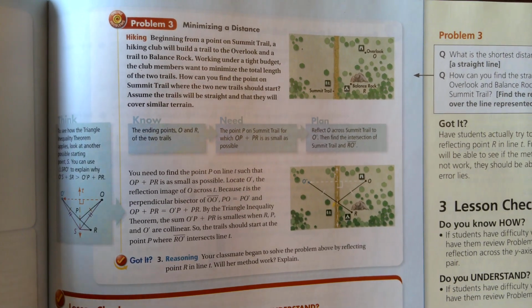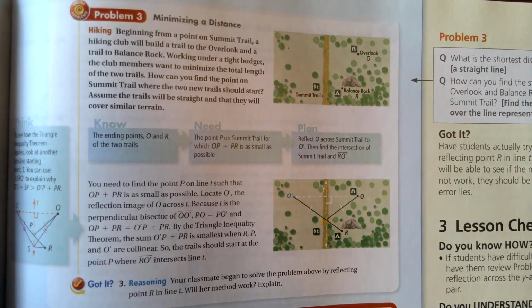Okay, so I want to talk about one other thing. I think, yeah, that's it for that one, isn't it? Okay, but let's look at page 555. It's a really good problem because it's talking here about minimizing the distance.